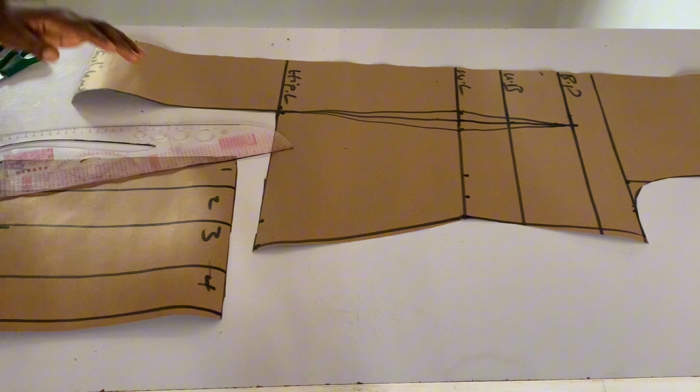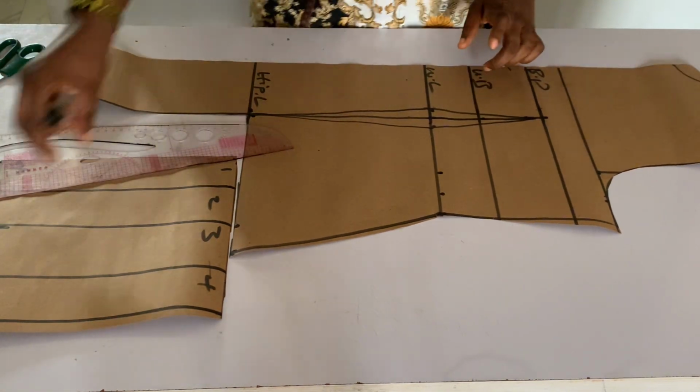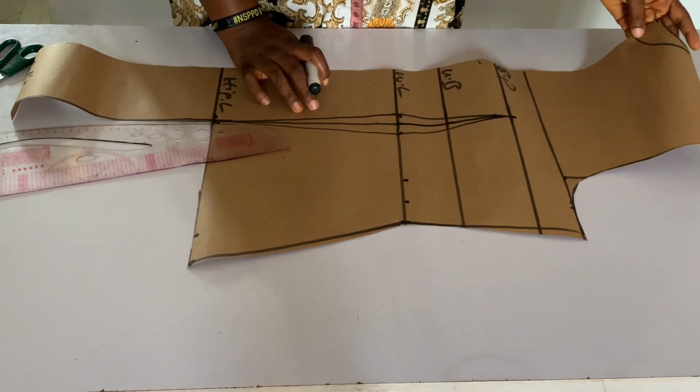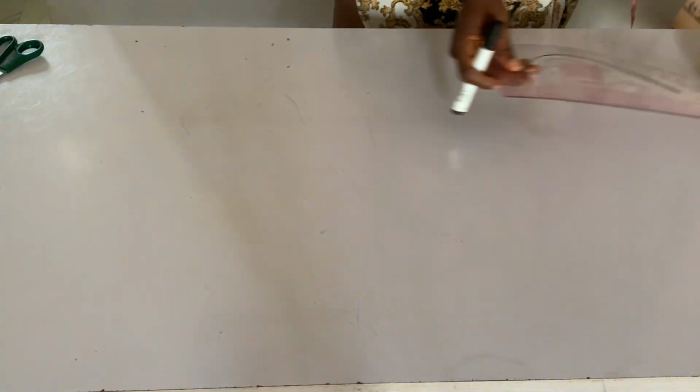So I will mark 1 to 4. All right, so that is just it. You can mark 1 to 5 depending on how you want your pleat. Like if you want those tiny pleats, it depends on you, but I don't want my pleat to be tiny. I want it to be bold and I don't want it much.